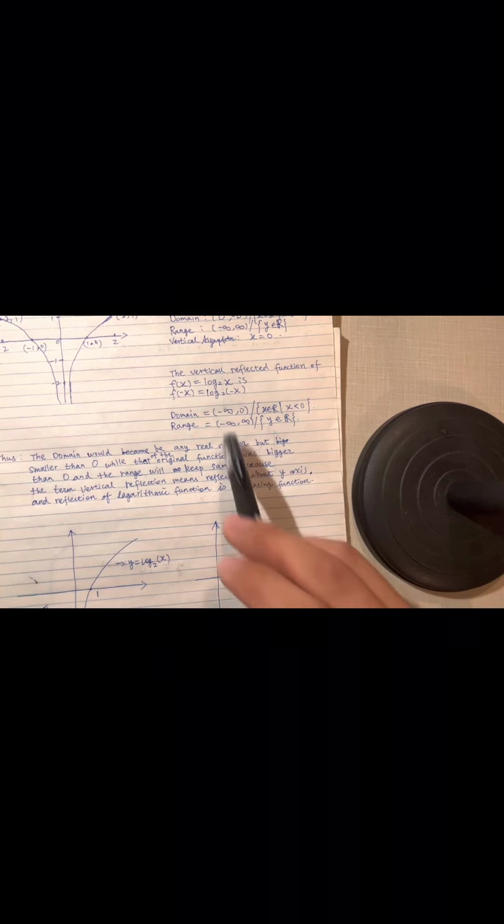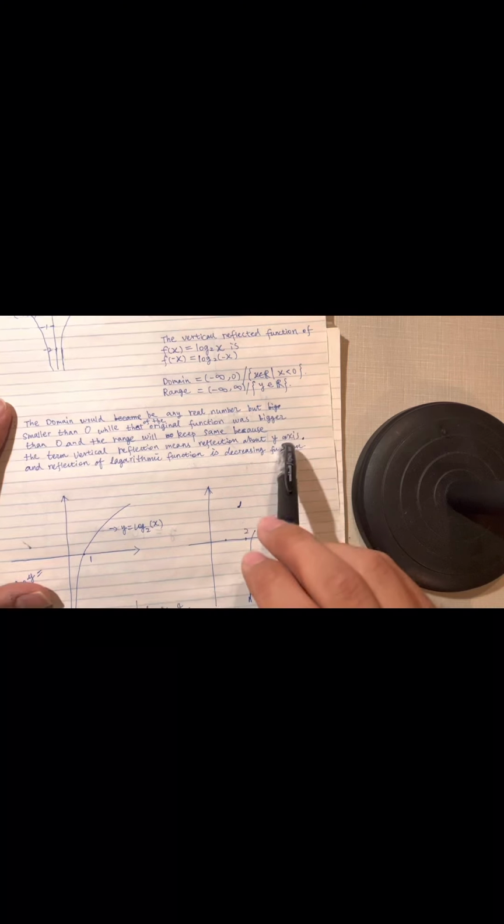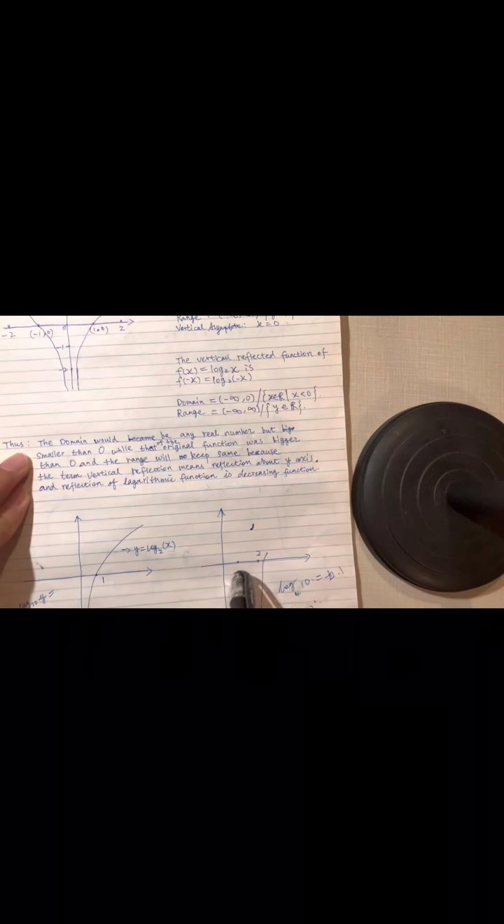Of course, the range will stay the same no matter how, if you only apply a vertical reflection. Okay, that is for our first question.